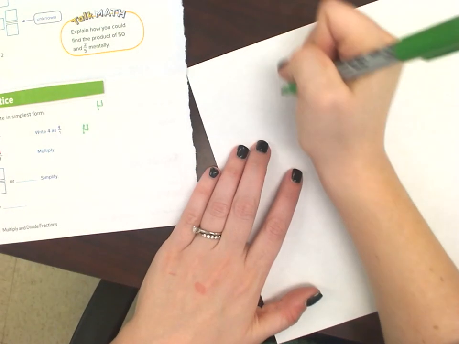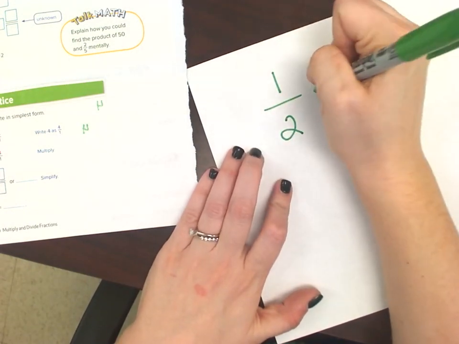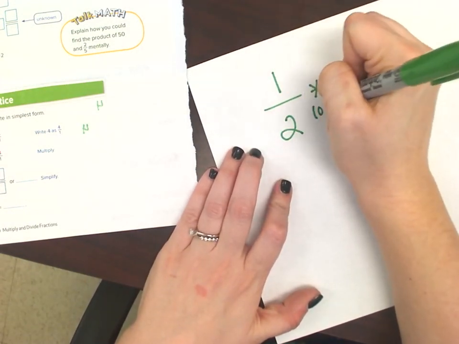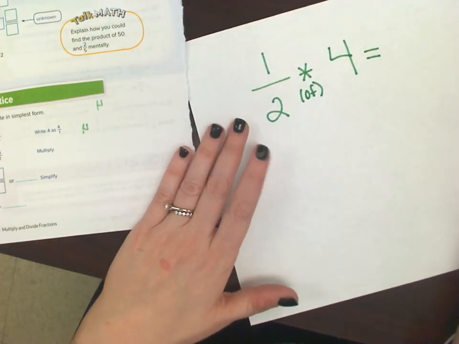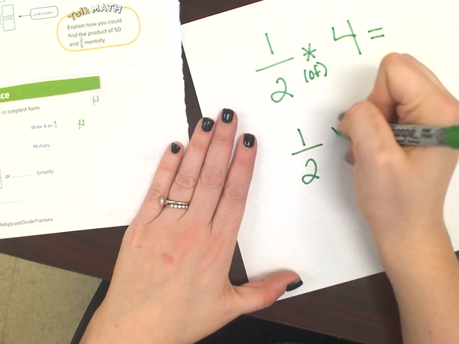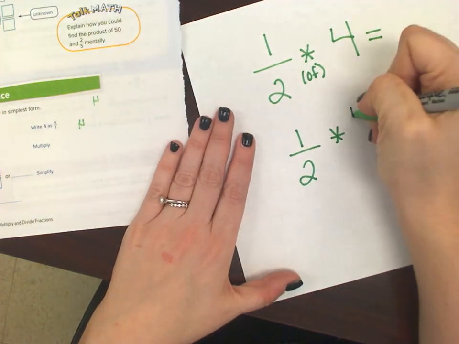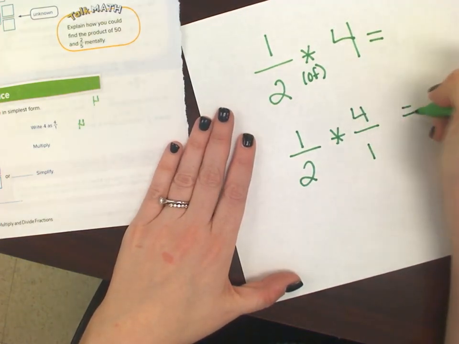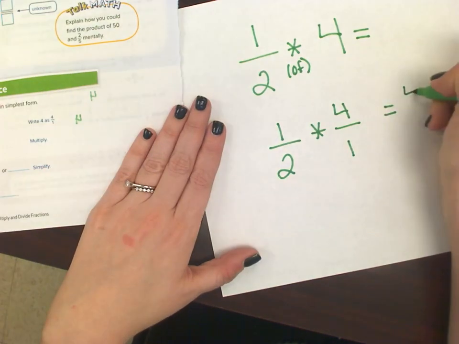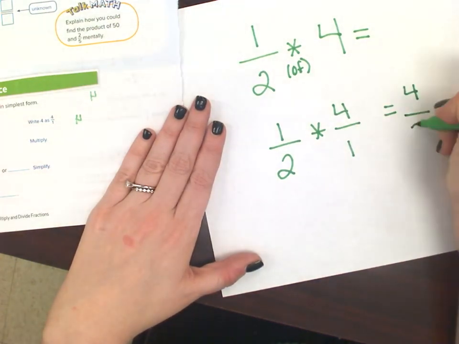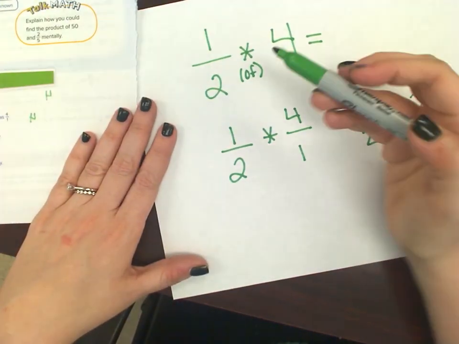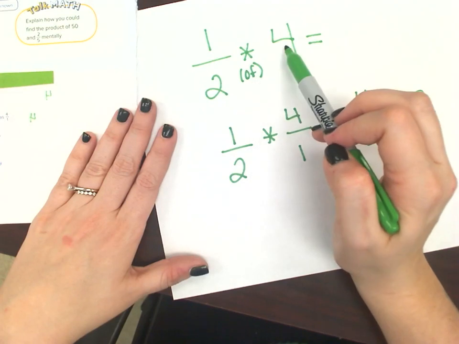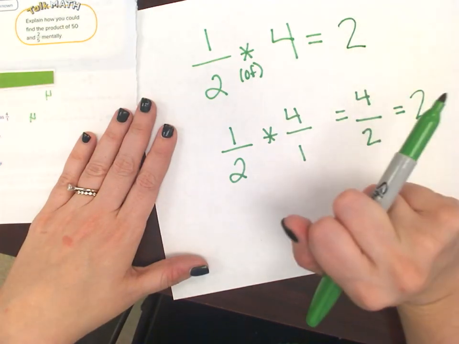1/2, you probably can do this without even doing any math. 1/2 times, or remember we say of 4, equals 1/2 times, how do we make 4 a fraction? We slap it over a 1. 1 times 4 is 4. 2 times 1 is 2. 4 divided by 2 is 2. And that makes sense, right? Because 1/2 of 4 is 2.